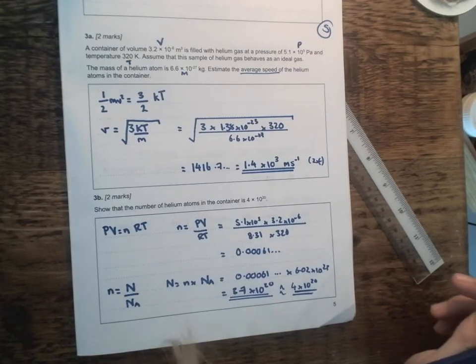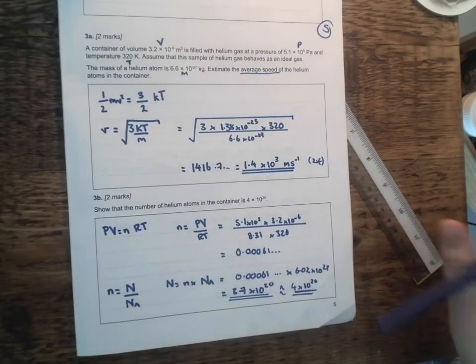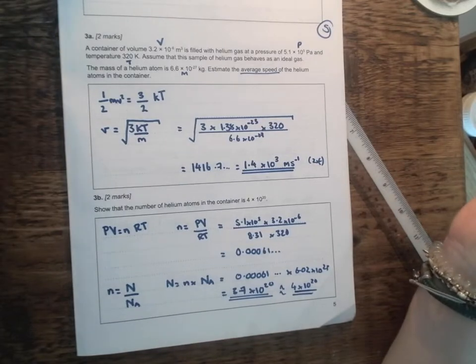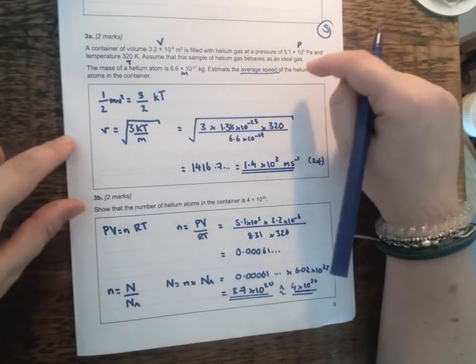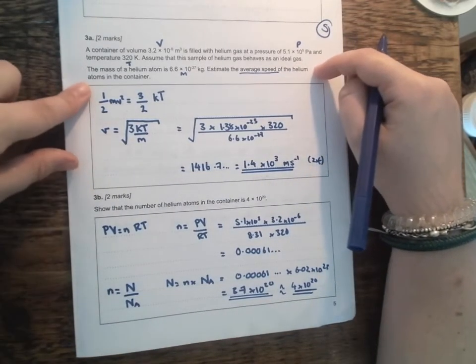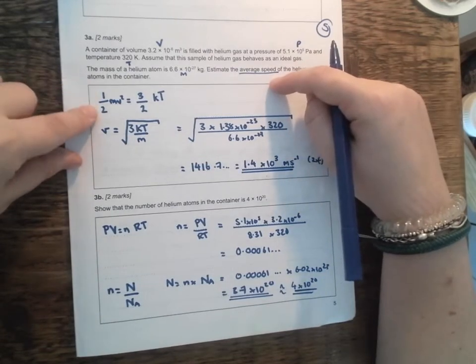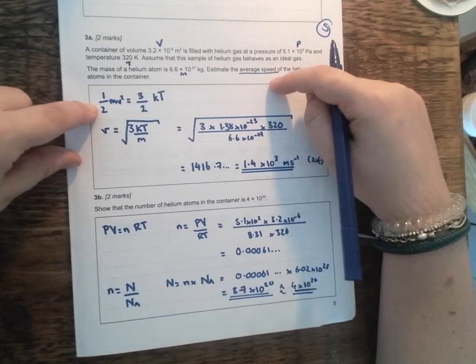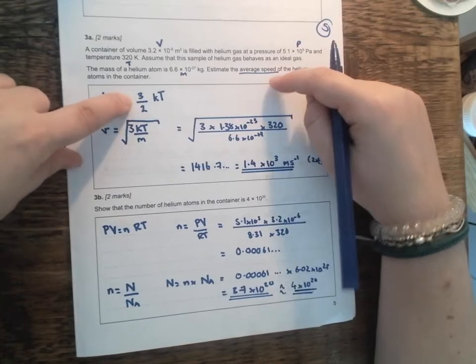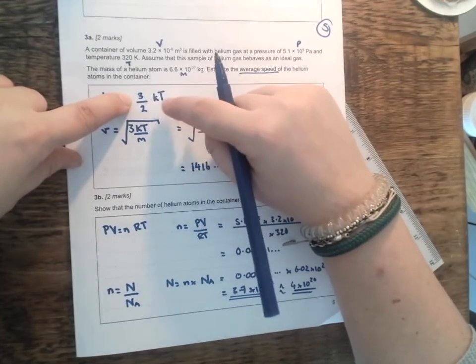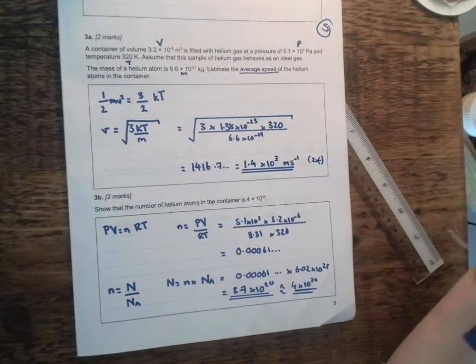Okay, so question 3 was about ideal gases. And the first one, we were basically being asked to estimate the average speed of the gas in the container. So we wanted to work out the velocity. So we know that kinetic energy can be given by the equation half mv squared. And for ideal gases, it can also relate to their temperature by 3/2 kT, with k being the Boltzmann constant.